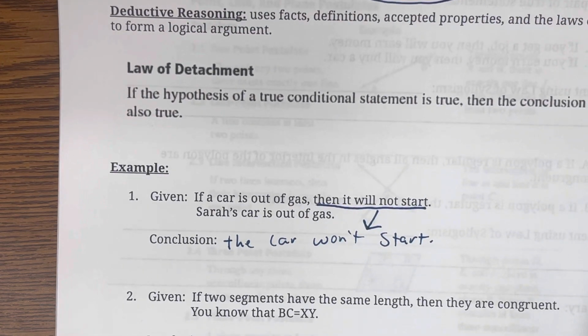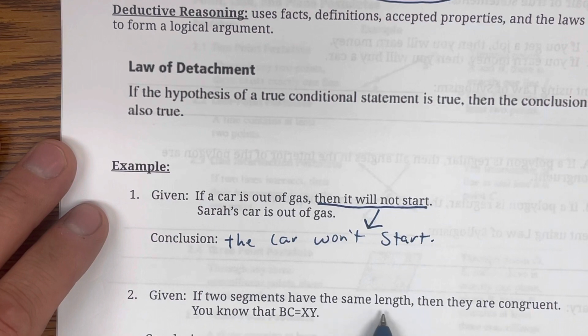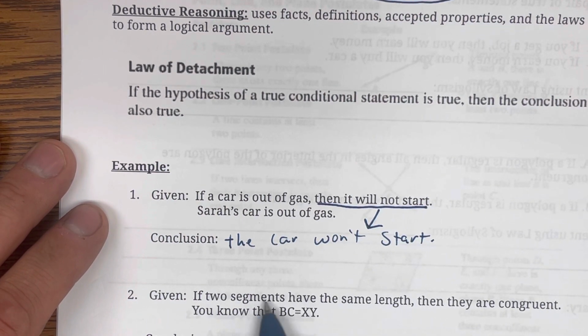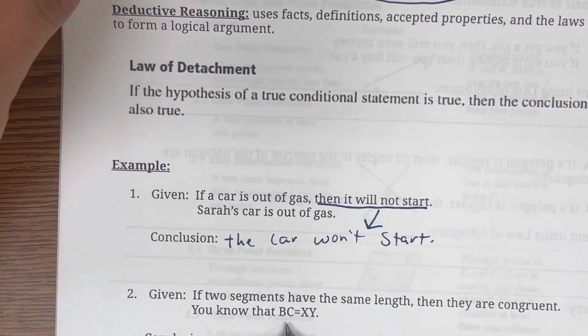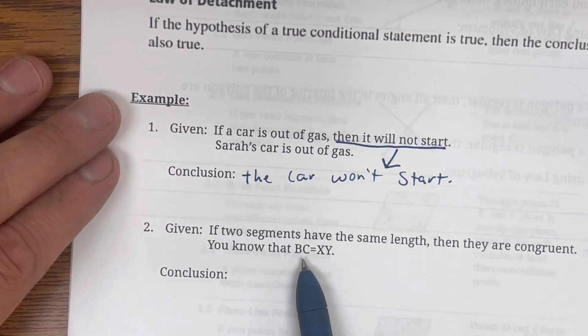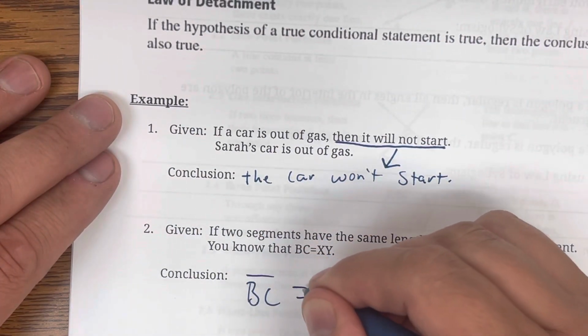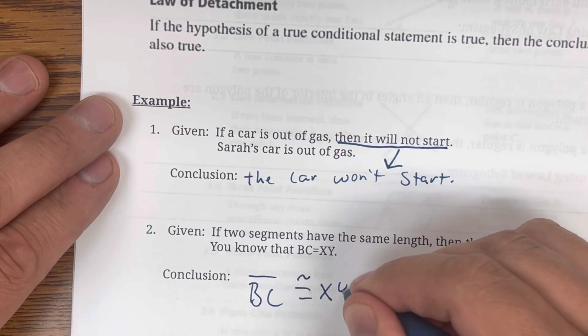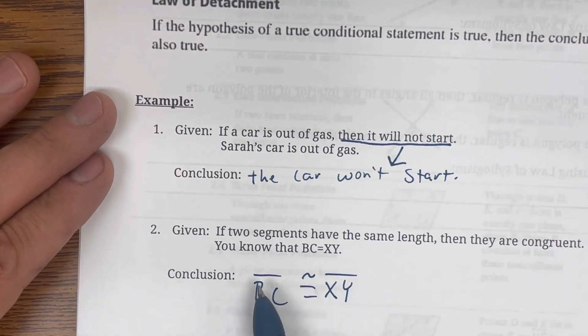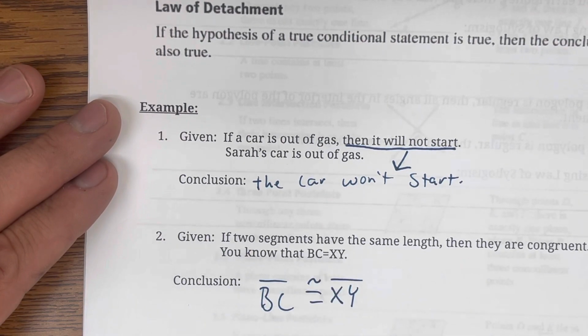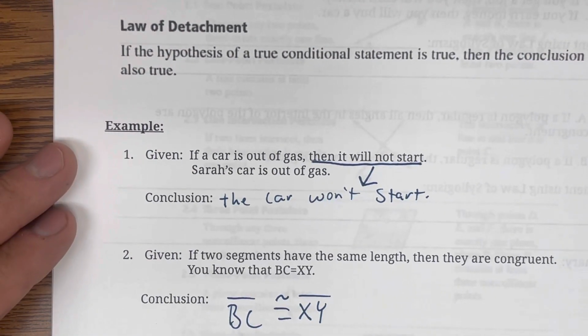Another one says, if you have two segments that are the same length, then they are congruent. So two segments, same length. This says BC is equal to XY. These are two segments that are equal. If they are equal, they have to be congruent. So I would state that BC is also congruent to XY. I'm just stating that they're congruent. I went from equal to congruent because I knew they were equal. That one's a little bit trickier.